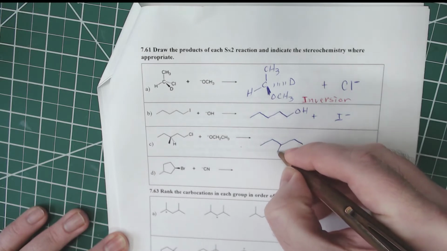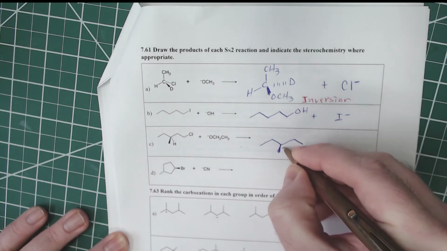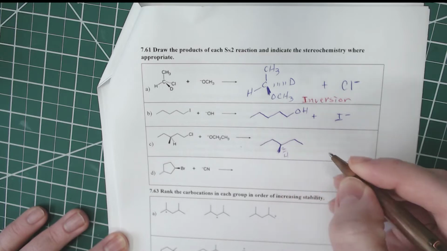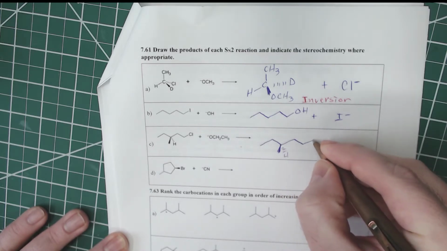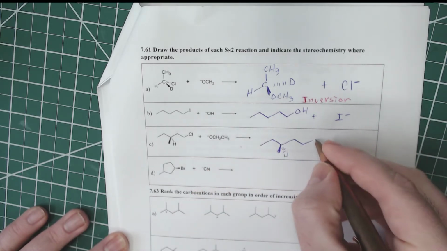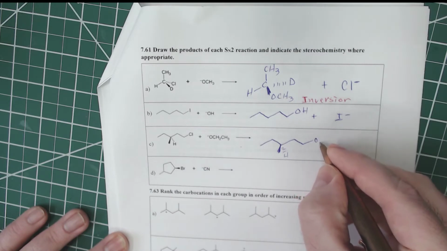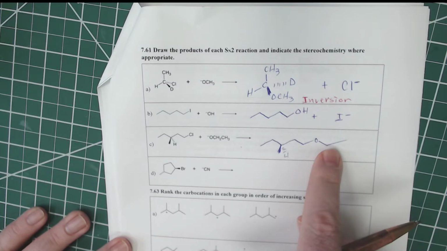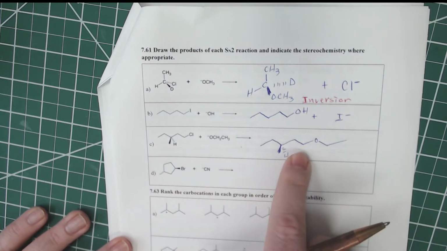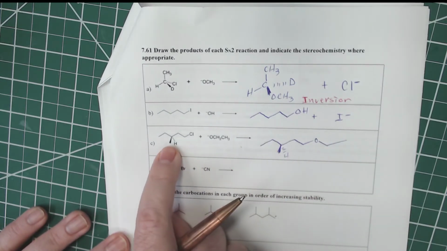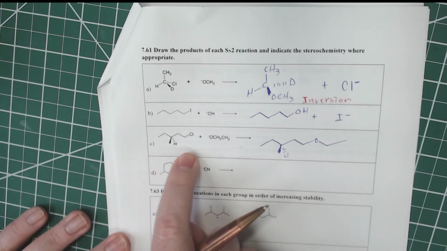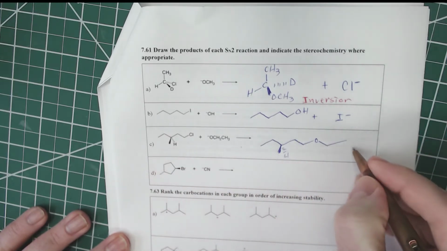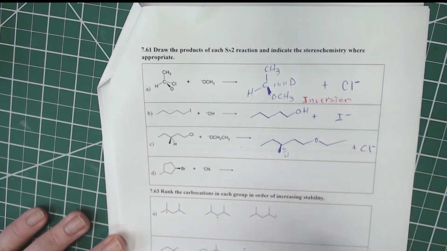We'll go ahead and put that wedge for the methyl group there, and that hydrogen is going to stay where it is. And then we'll have OCH2CH3. So O, CH2, CH3, and I'll just draw it like that because that's an ethyl group. All right, so again, notice that it doesn't affect the stereogenic center because the reaction is not occurring at that stereogenic center. And then our other product would be the chloride.